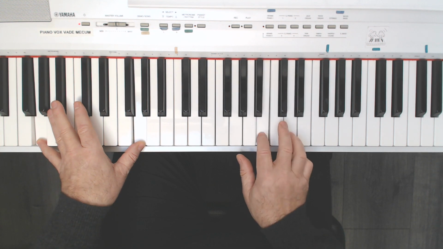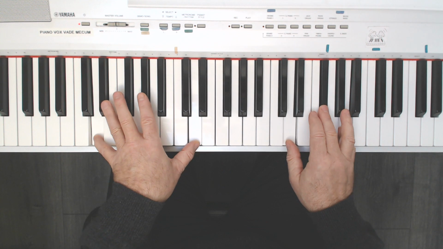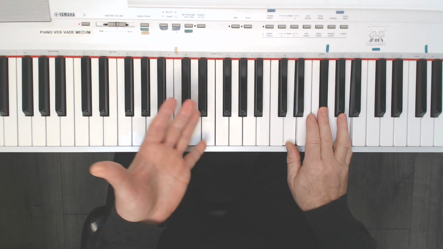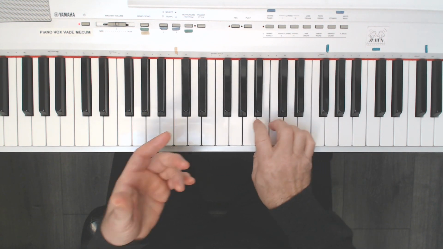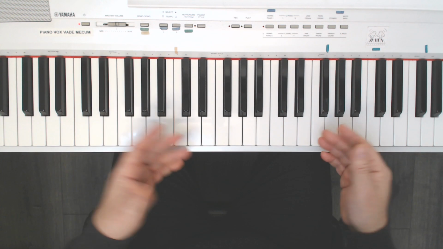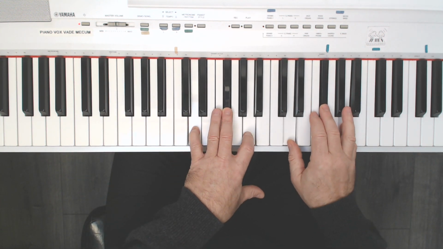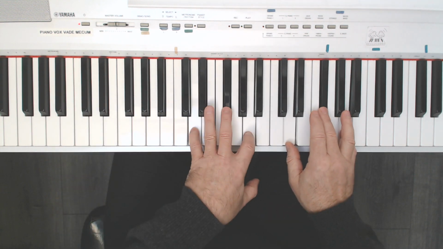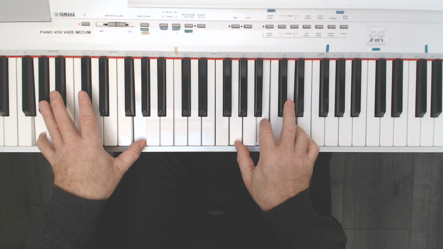So you have the choice: you stay here, or you descend the scale of G. You have the choice, you decide, okay? Or you stay on the D, and then 1, 2, 3, 4, and 1.